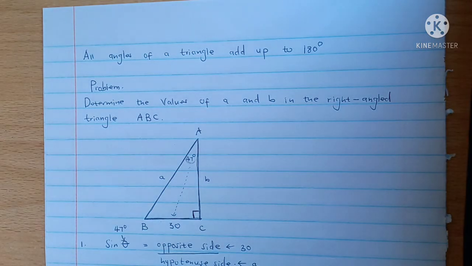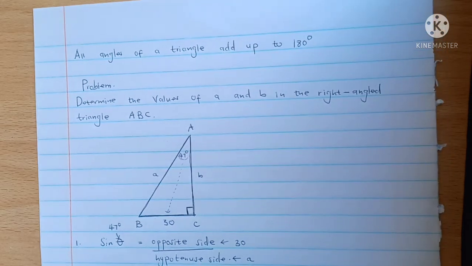Right? Now we need to make A the subject of the formula. How can we do that? We have to cross multiply, right? So we're gonna have A sine of 47 degrees, which is equals to 30. Then A is equals to 30 divided by sine of 47 degrees, right?